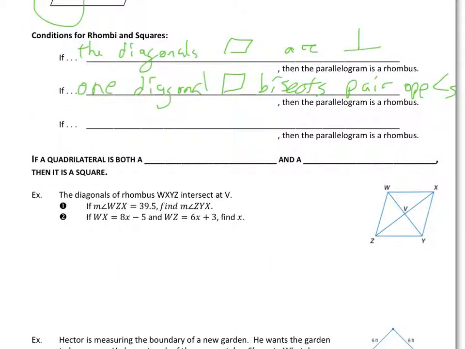And the last one, if one pair of consecutive sides of a parallelogram are congruent.